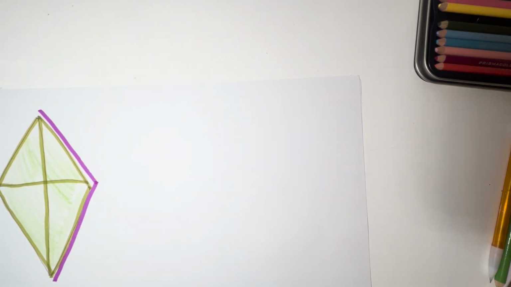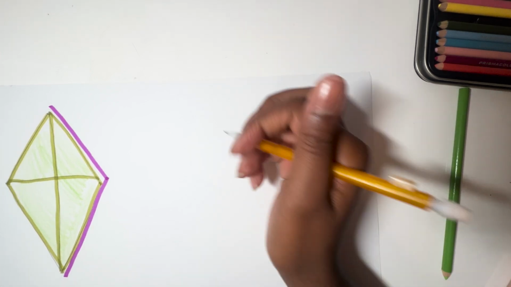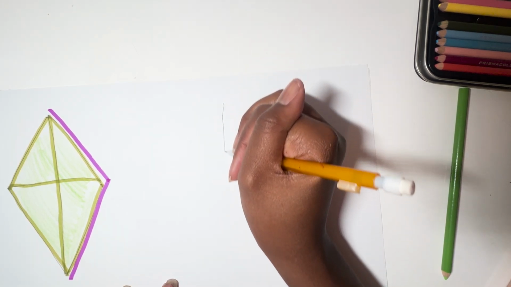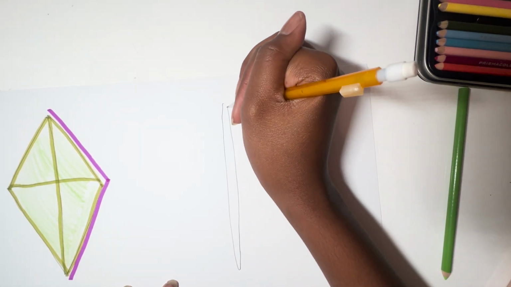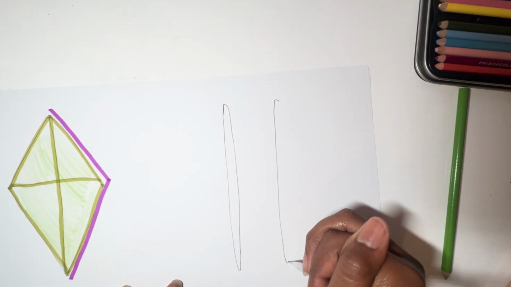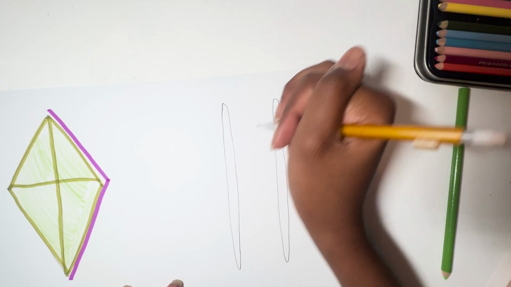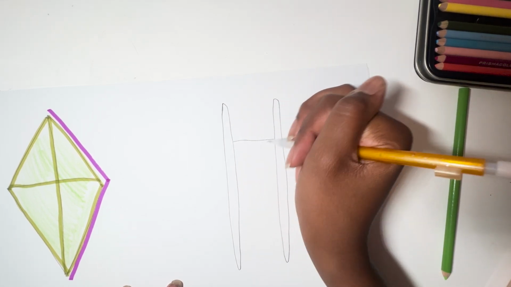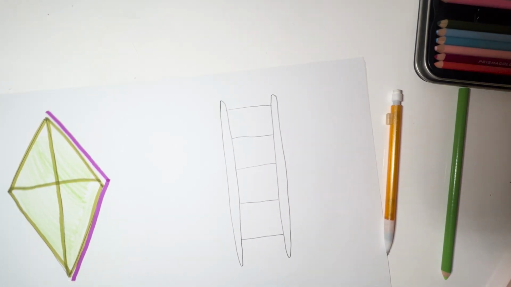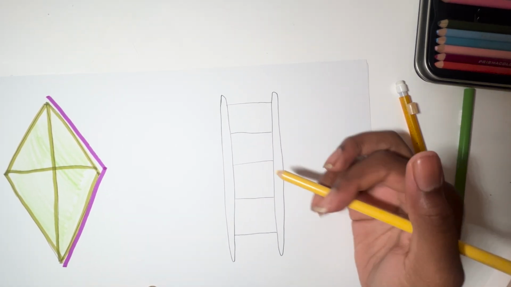Our last thing that we are going to draw is a ladder. I'm just going to sketch out a quick ladder, and please take some time to pause the video so that you can do that. Take some time to draw, and be creative in drawing your ladder. We're just going to draw 2 straight lines like this, and I'm just going to add a few bars. Then I'm going to color this in. I decided to use yellow.